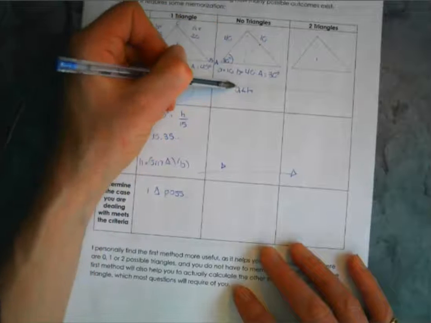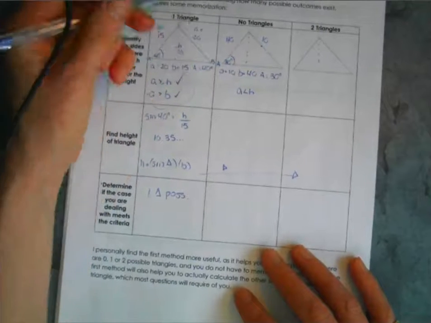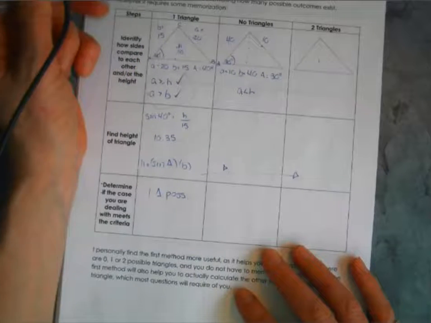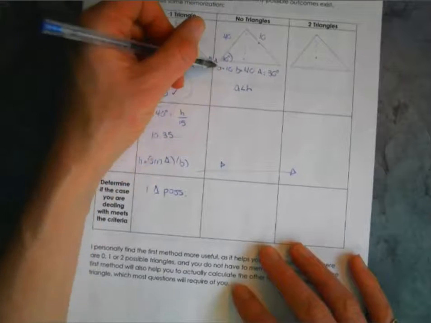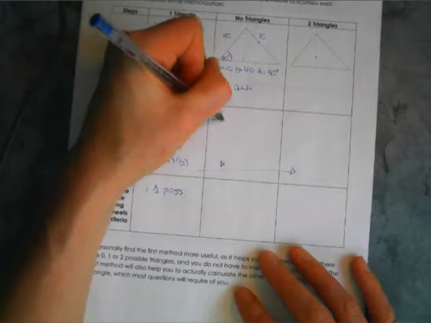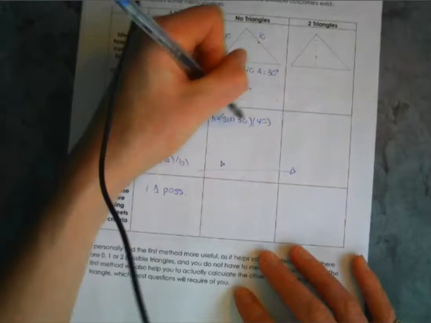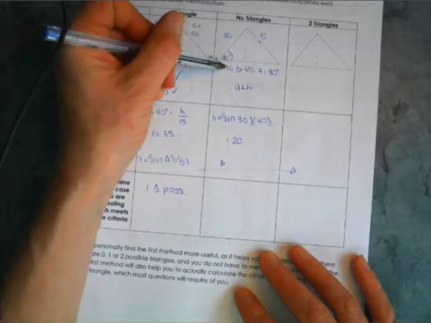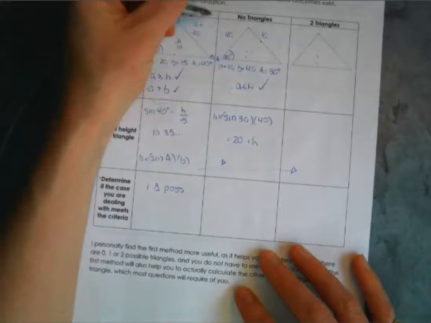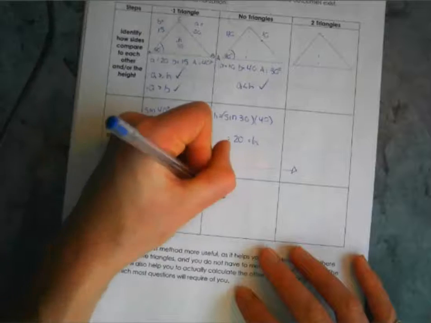The other thing is A is less than the height. So if you were to swing this one over, it wouldn't connect to anything. It wouldn't make a triangle. Whereas with this one, if this one is shorter than this one, we can still have it stretched out to the other side. This is the part you have to have memorized. We don't know the height yet, but we have this formula: sine of 30 degrees times side B, which is 40, gives us 20. So A, which is 10, is less than 20, which is our height, and that means there are no possible triangles. That's how you determine if the case meets the criteria: 0 triangles possible.